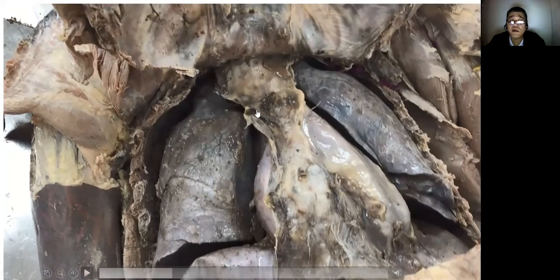Okay, this is the costodiaphragmatic recess over here. This is the costomediastinal recess. Okay, this is the right lung inside too. This is the pericardium, or the membranous sac which covers the heart. Okay, this is the parietal pleura over here. This one. Okay, this is the visceral pleura which is tightly adherent to the lung parenchyma.